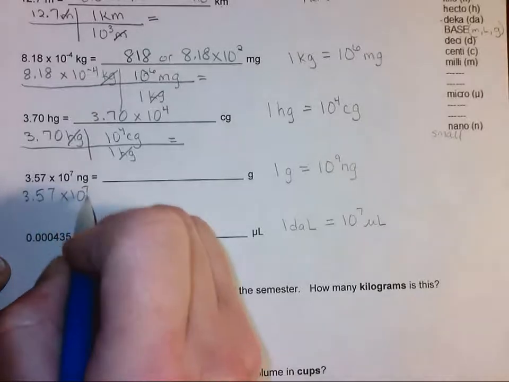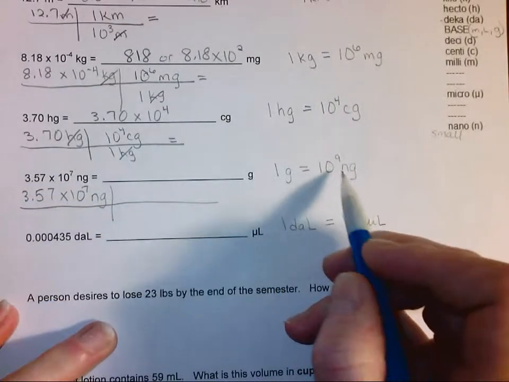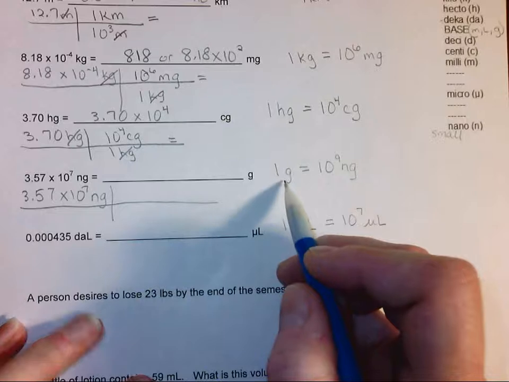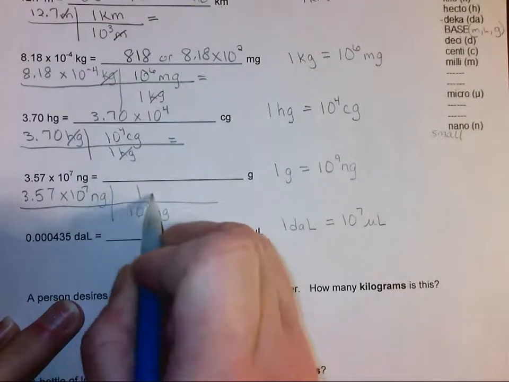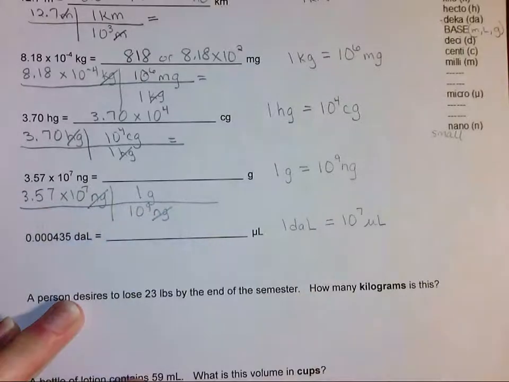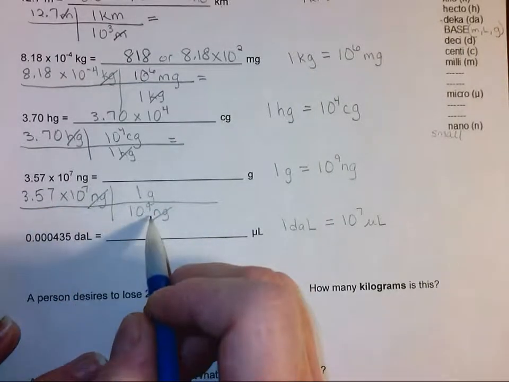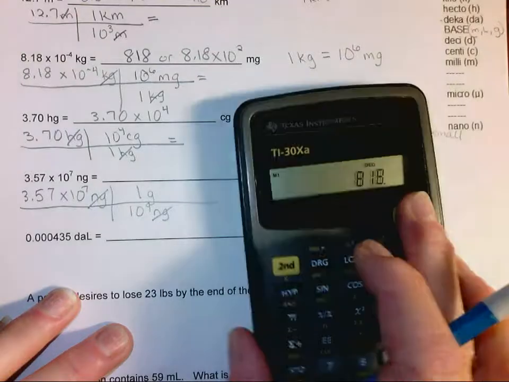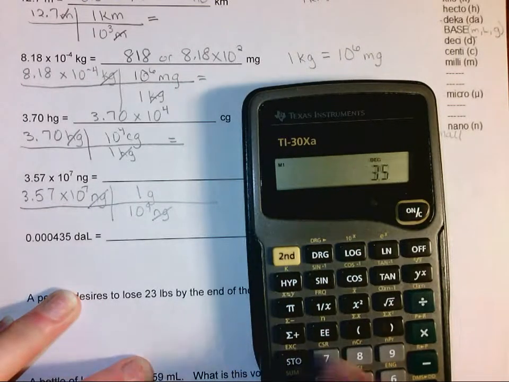3.57 times 10 to the 7th nanograms. Our conversion is 10 to the 9th nanograms in 1 gram. So 10 to the 9th nanograms goes on bottom, 1 gram goes on top because I want grams, and nanograms needs to cancel. Mathematically, when I divide, I subtract. Again, if we don't know what we're doing mathematically, we use the calculator.